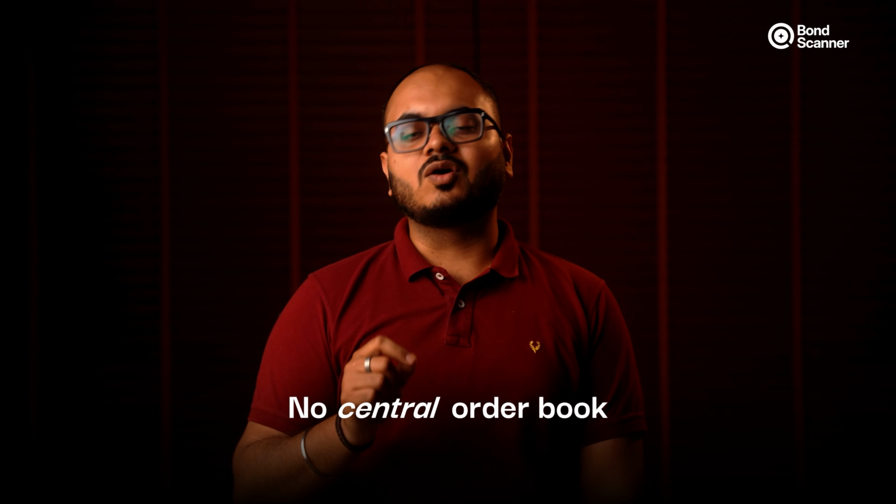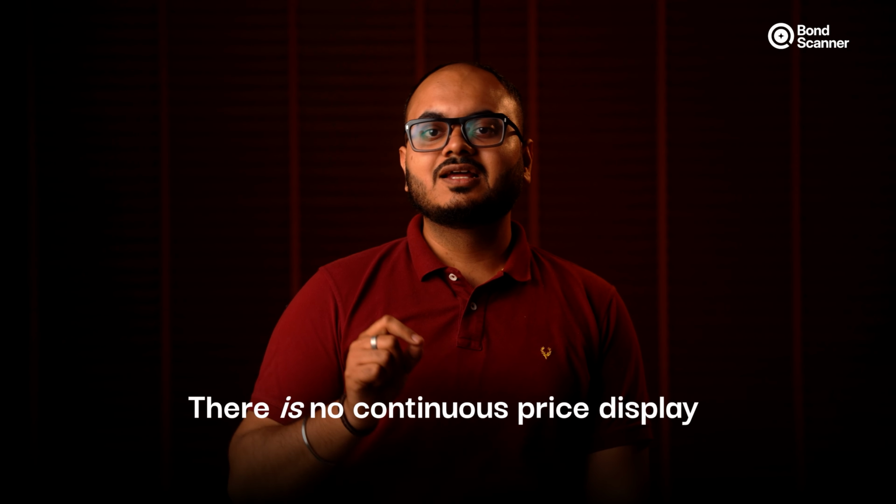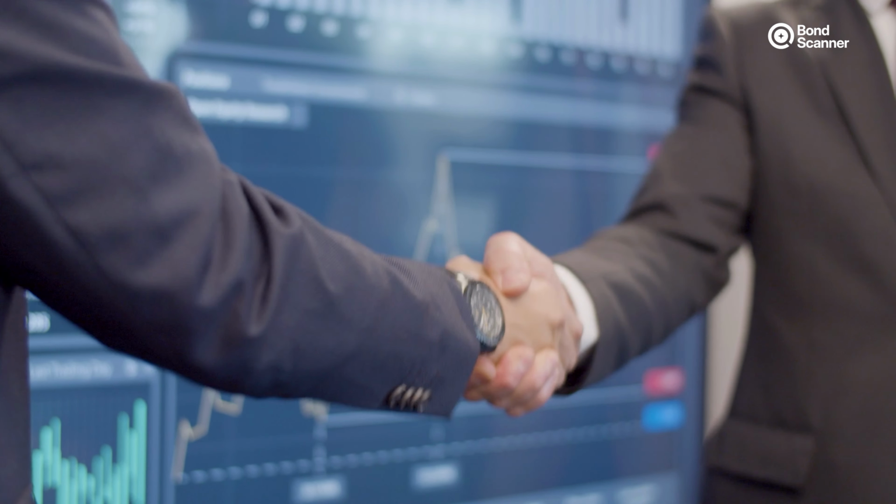Because unlisted bonds do not trade on an exchange, there is no central order book. There is no continuous price display like you see for listed securities. If trading happens, it is usually facilitated through brokers. These trades are conducted over the counter, meaning they happen bilaterally between buyers and sellers.